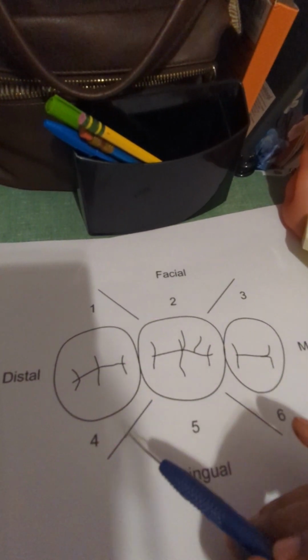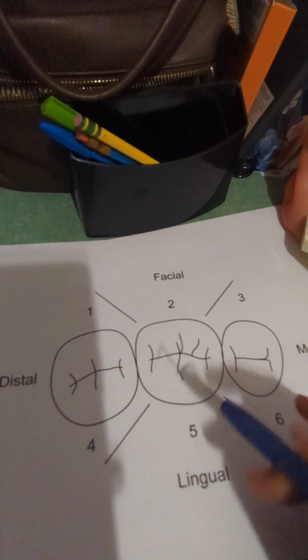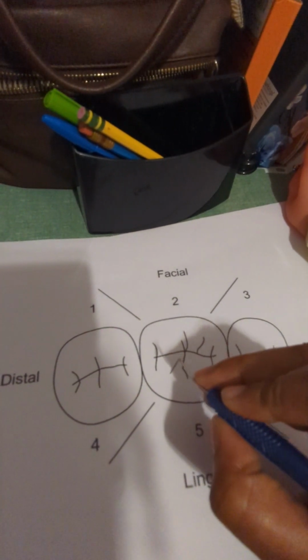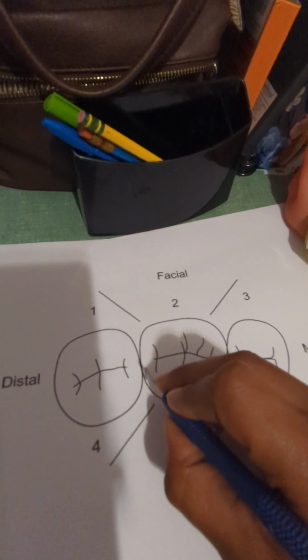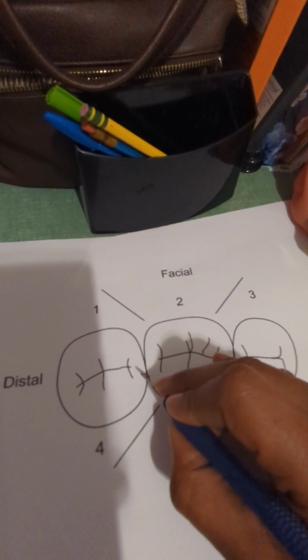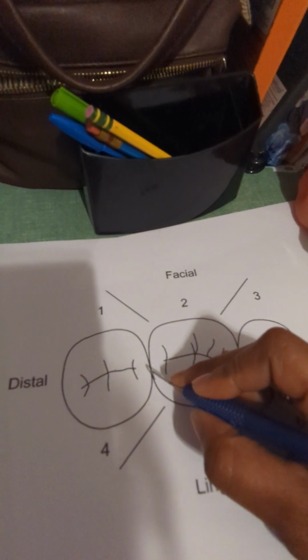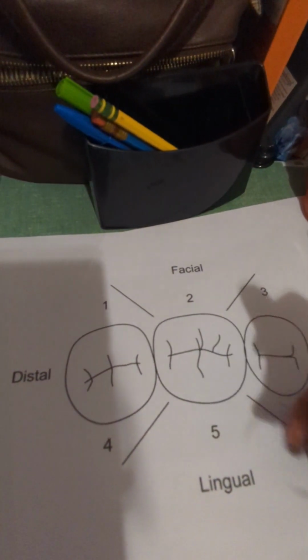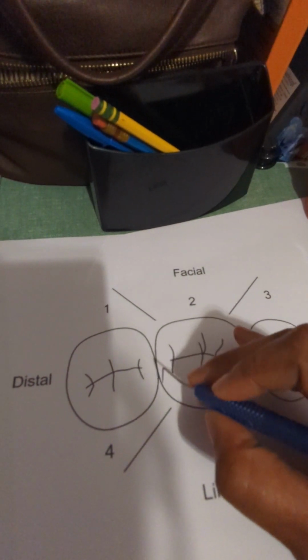You will start at the distal line angle, which is right here. You will walk your probe distally, and then you will do a slight tilt, about 15 degrees, not too much, into the sulcus. And then you will walk back.